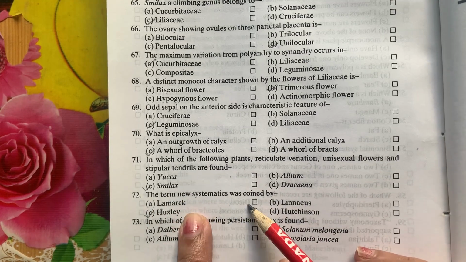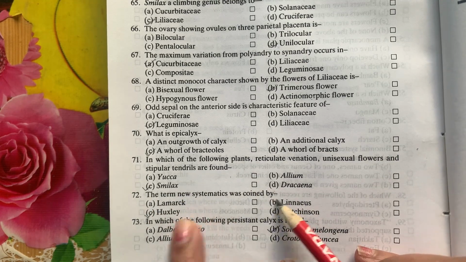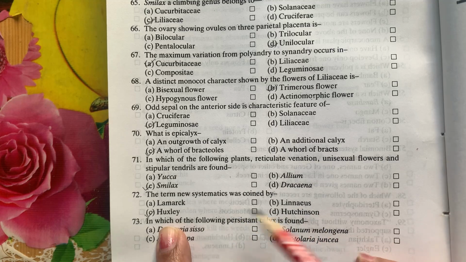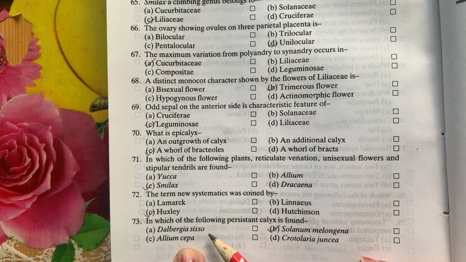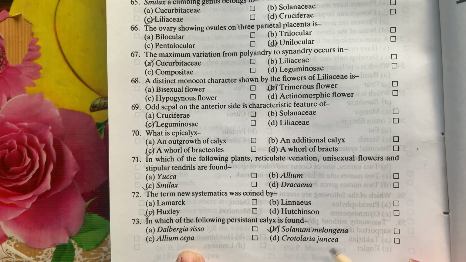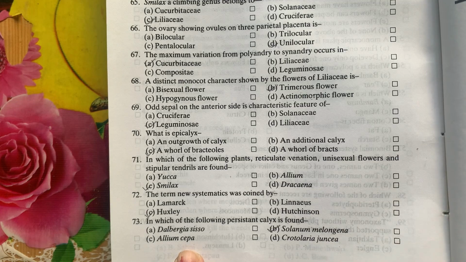The term new systematics was coined by Huxley. In which of the following is persistent calyx found? Dalbergia sissoo, Allium cepa, Solanum melongena, Crotalaria juncea. It is Solanum melongena.